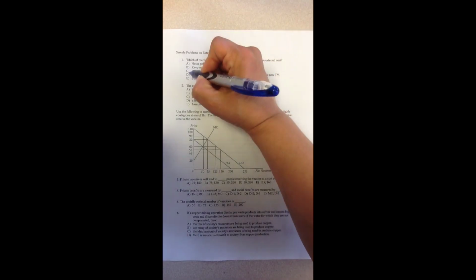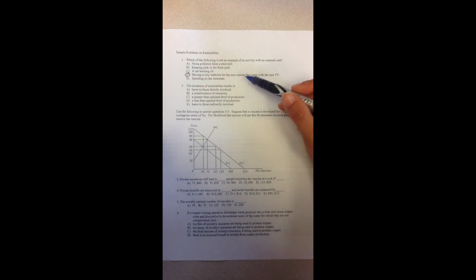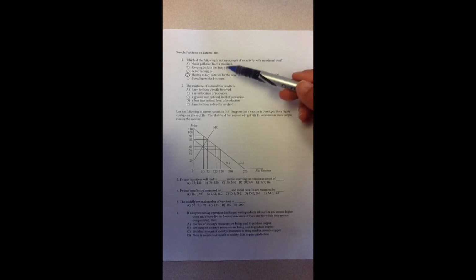So let's go over the worksheet. Which activity does not have an external cost? It is buying the batteries, so that's something that you have to do because you got the remote and it doesn't really involve other people the same way that other people are affected by the oil burning, the junk, the noise, and the speeding.